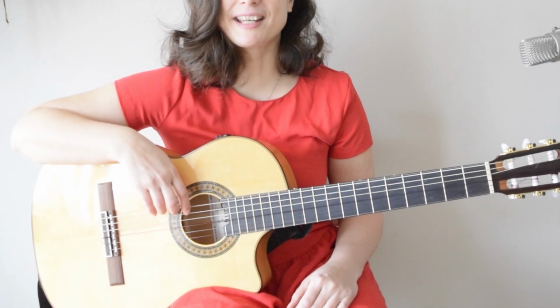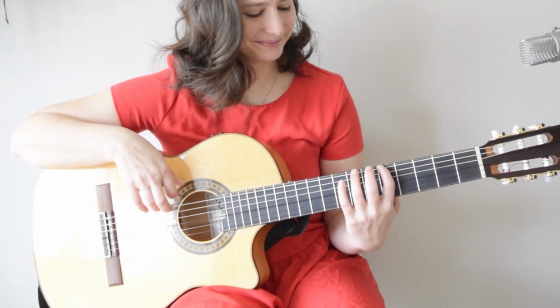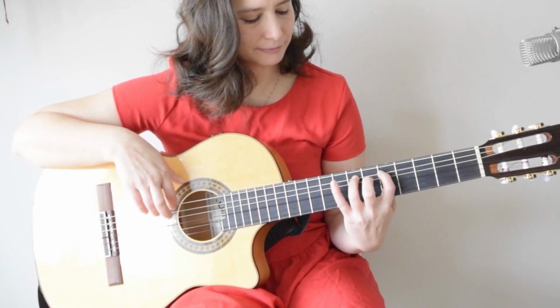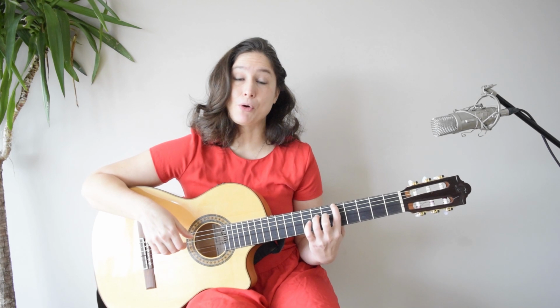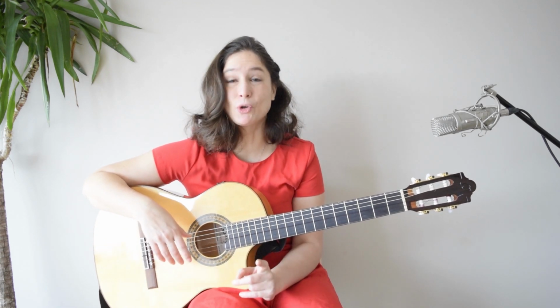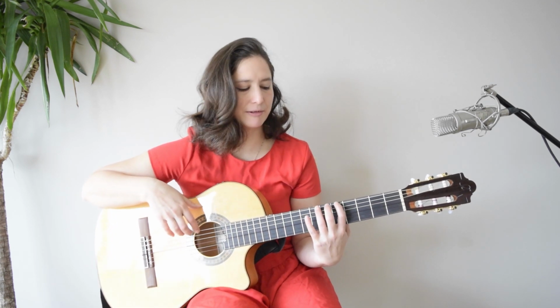So the Phrygian scale sounds like this. This is one octave, and that's what we were looking at before, but here there is only one difference and it is the third note. So the third note is raised one step, which means you will hear this different sound, and it's very distinctive and easy to recognize.